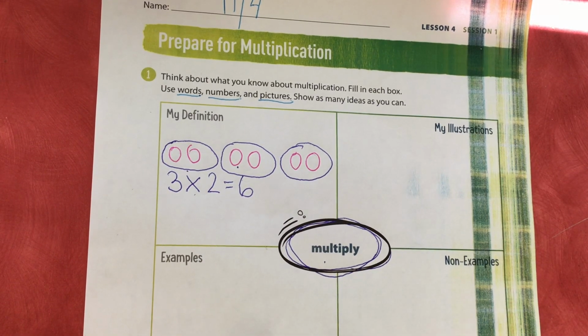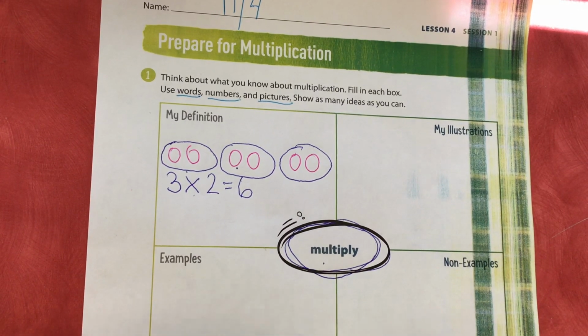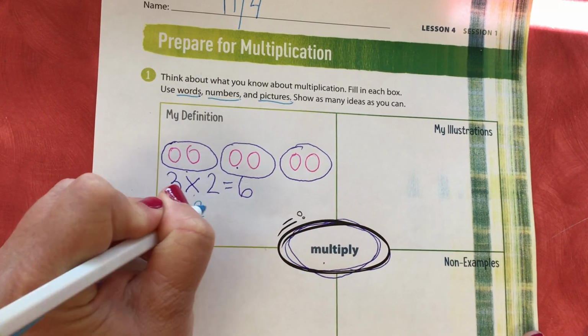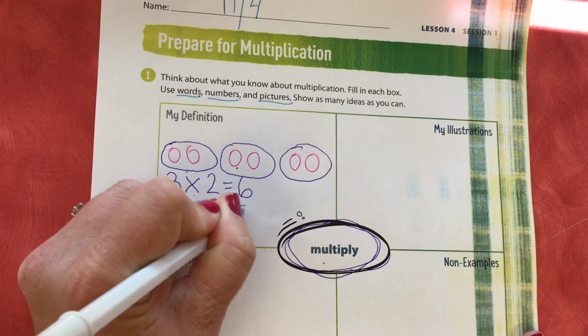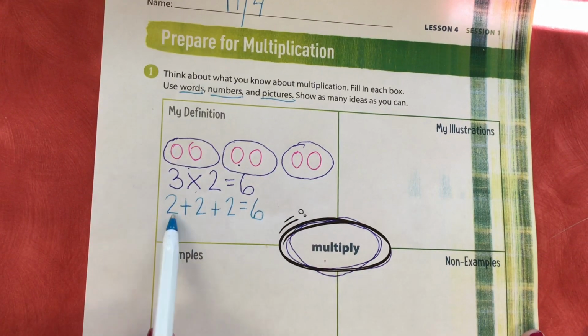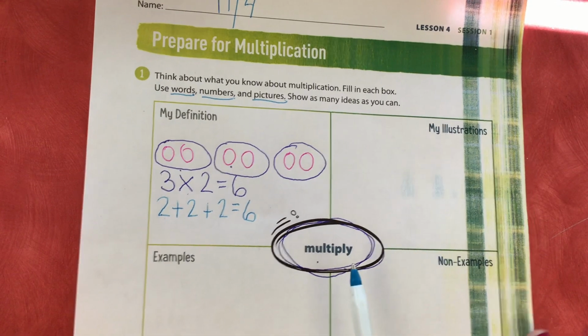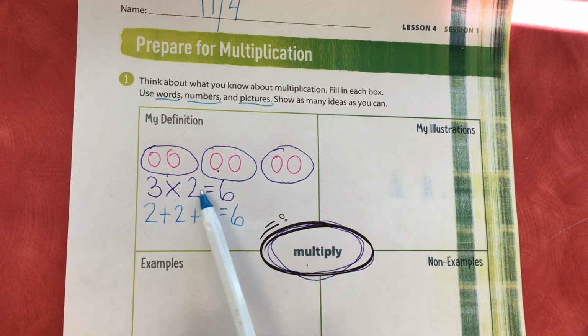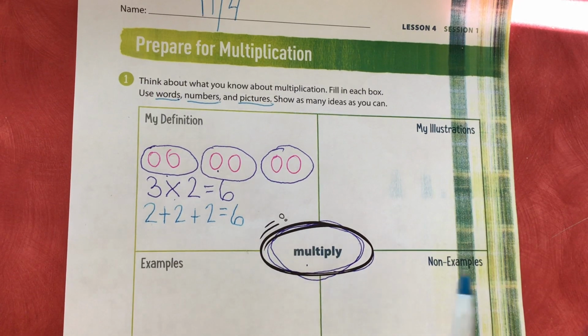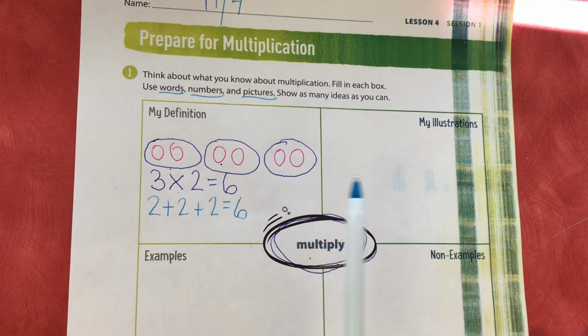If you want to write the repeated addition, you could also write this, 2 plus 2 plus 2, which equals a total of 6 as well. 2, 4, 6. Because remember, multiplication is repeated addition. Okay, so there's an example.